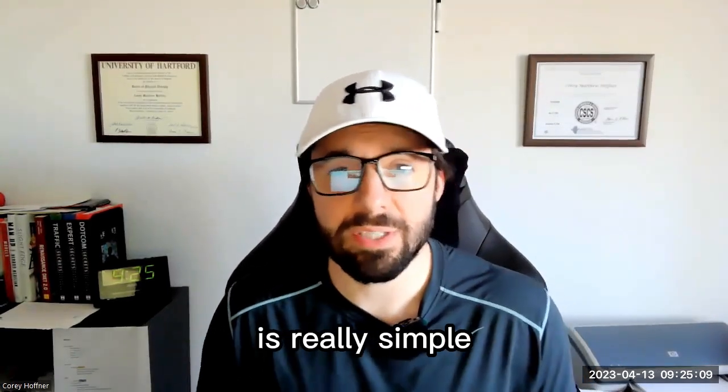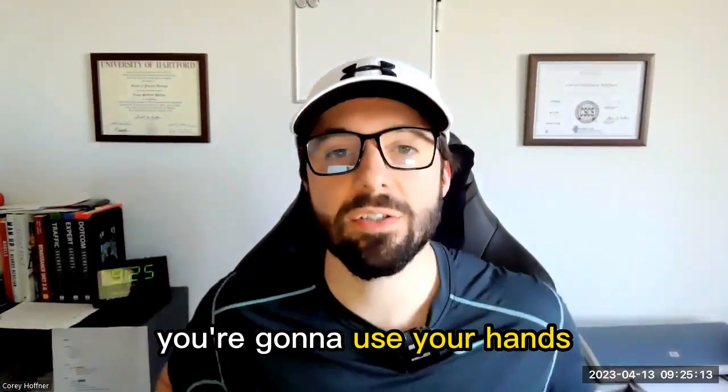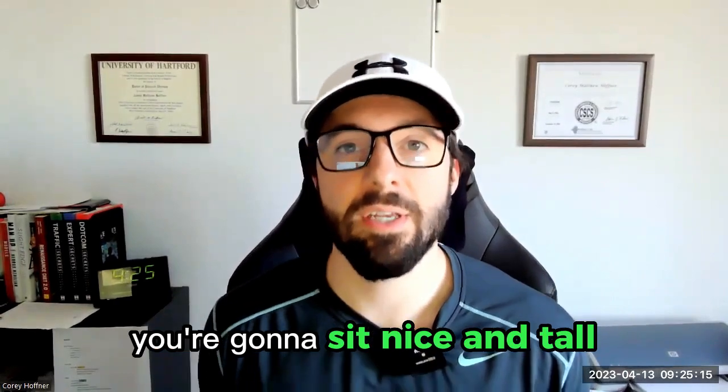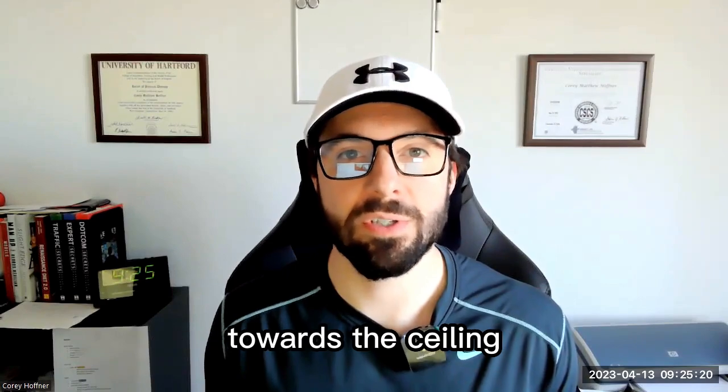So the seated pull test is really simple. You're just going to sit on the edge of a chair, so you're going to scoot forward. You're going to use your hands, grab the bottom of the chair, and sit nice and tall with good upright posture. And you're going to pull up on the bottom of the chair towards the ceiling.